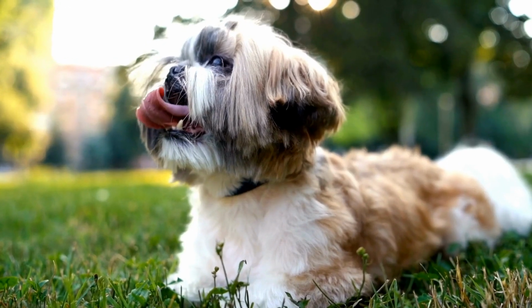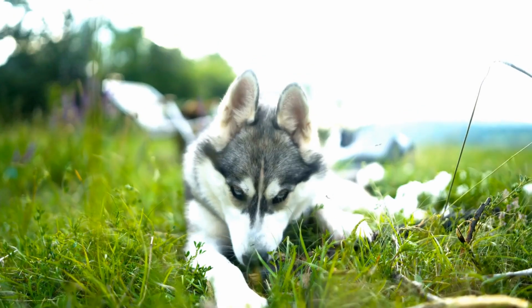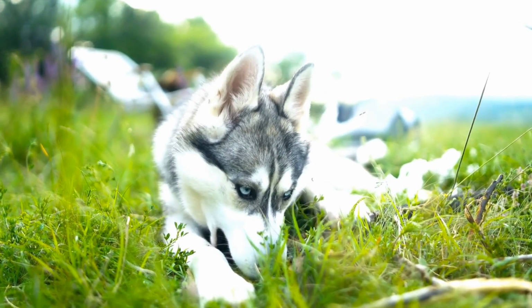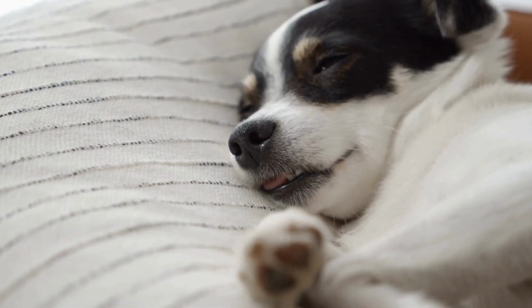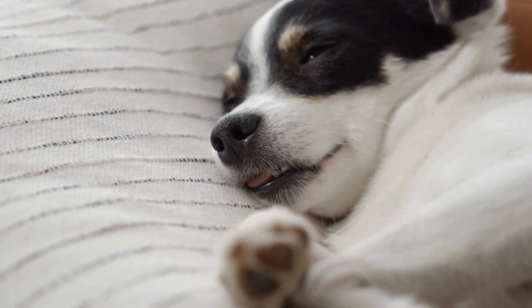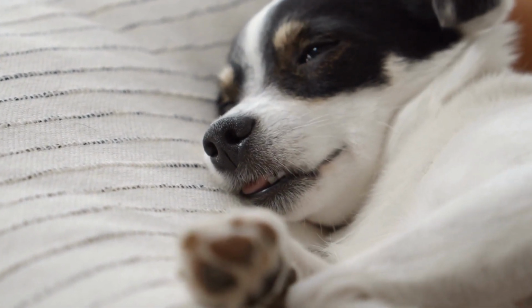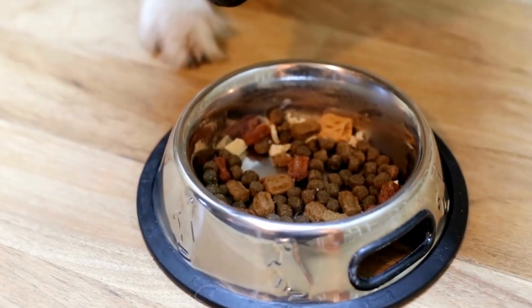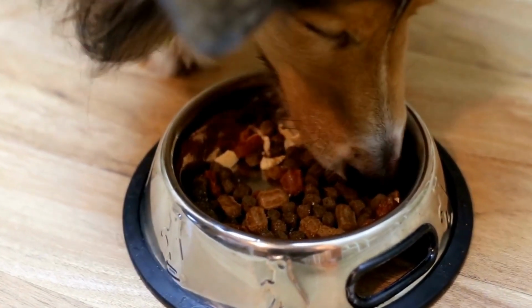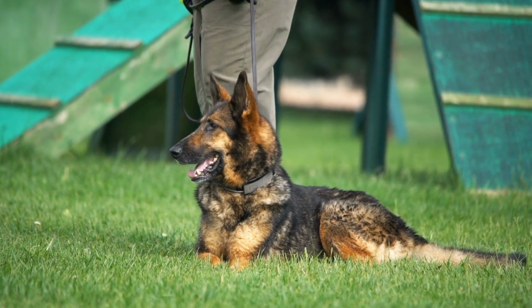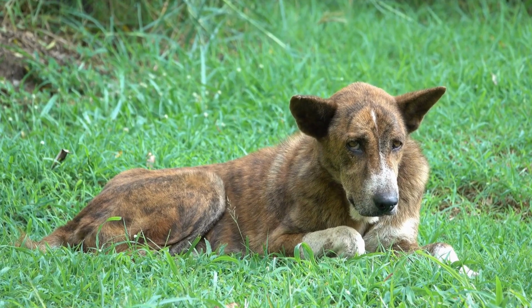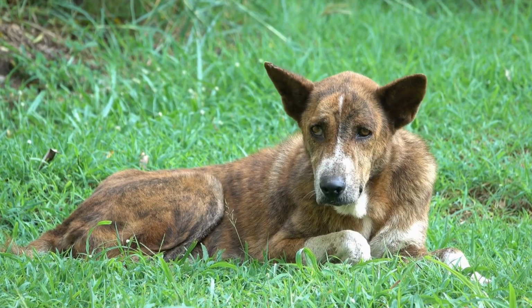Prevention of joint infections in dogs. Preventing joint infections in dogs is crucial to their overall health and well-being. Here are some steps you can take to minimize the risk of your furry friend developing a joint infection. 1. Maintain good hygiene. Keep your dog clean and groomed regularly. This includes regular bathing, nail trimming, and brushing. Clean any wounds or cuts immediately to prevent bacterial entry.